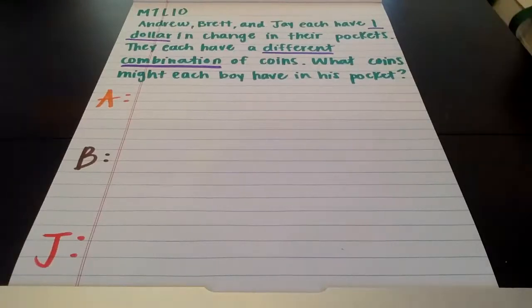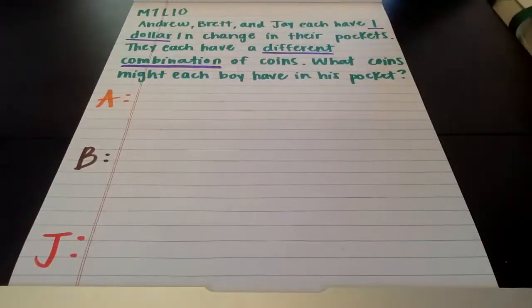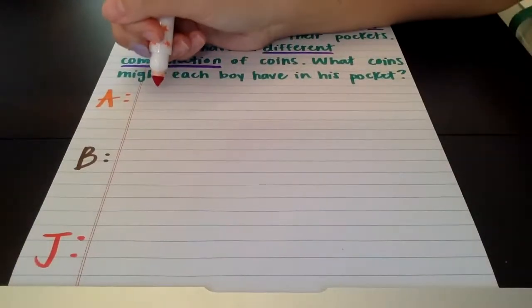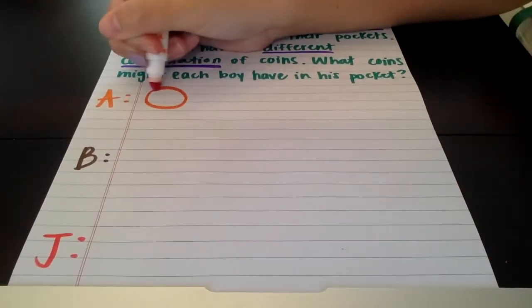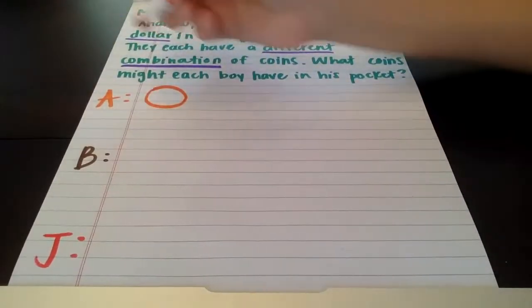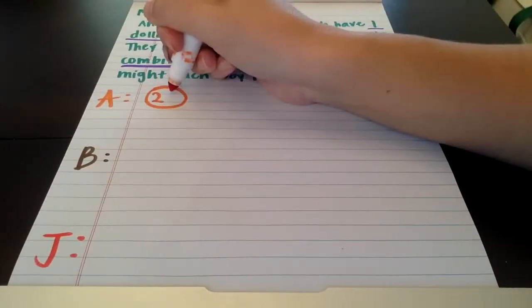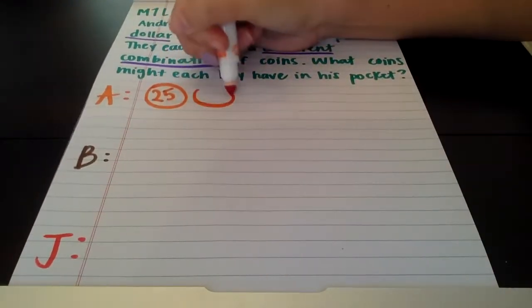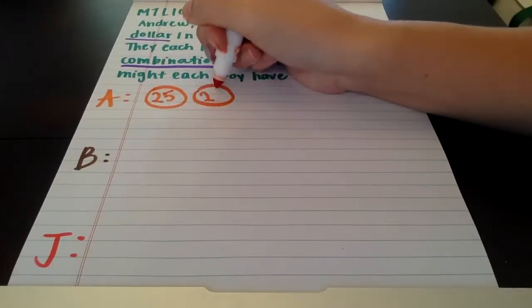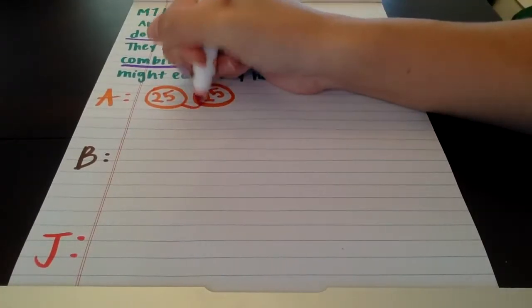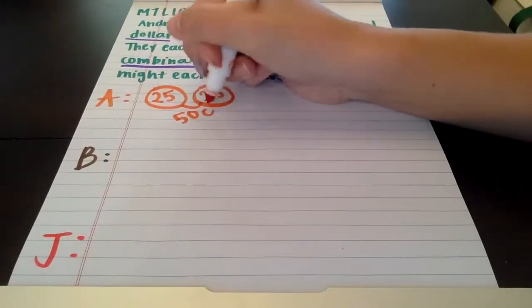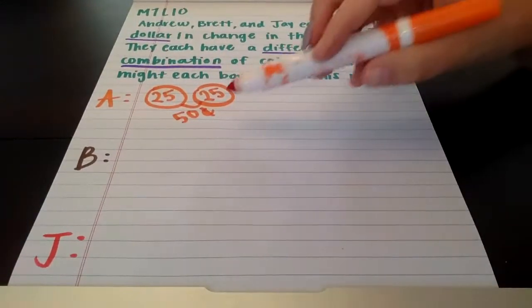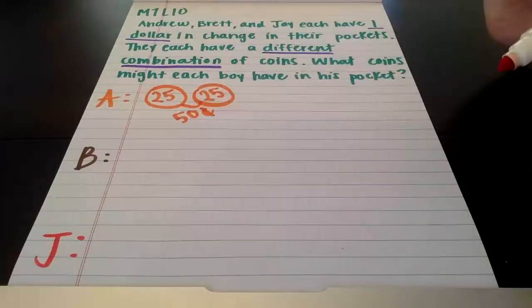So I did it in different colors so that we can easily see it. Let's think about what kind of combination of coins could equal $1. I want to start with our biggest coin, a quarter, because I know that will get me pretty close to 100. So 25 cents would be 1 quarter. If I add another quarter, I have 25 plus 25, which is 50 cents. Now, I know that 50 is half of $1. 50 is half of 100.